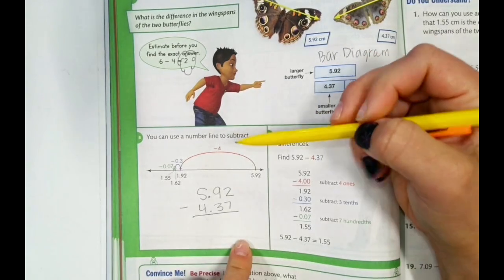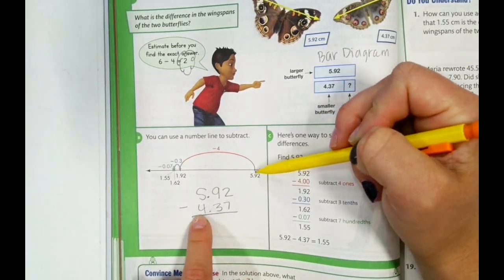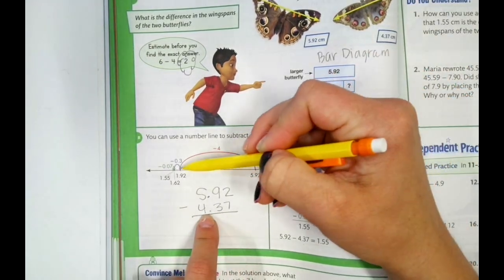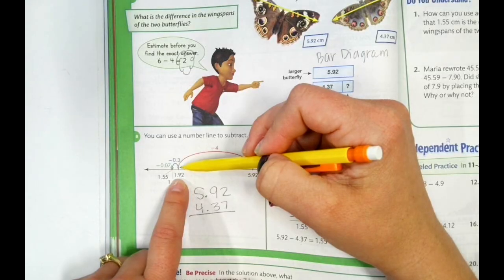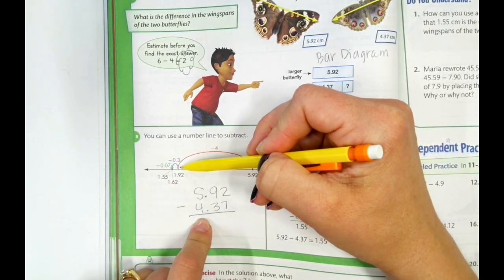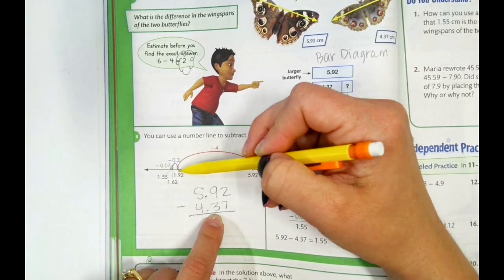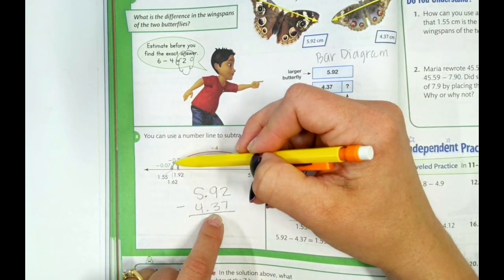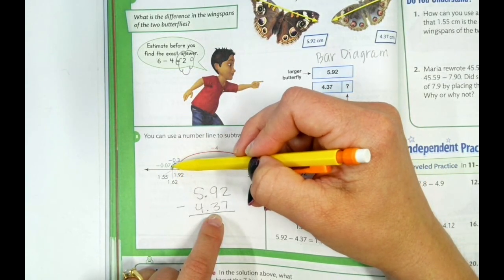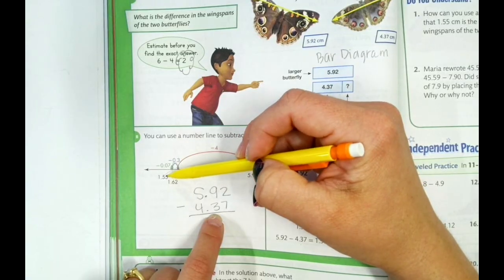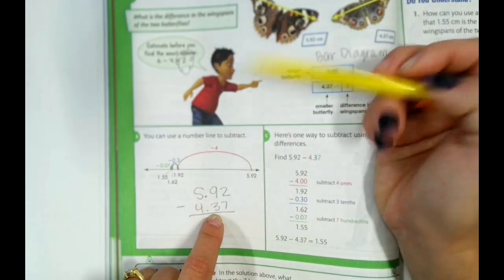So I can hop back my 4 first. So 5.92, hop back 4, and you're going to be at 1.92, okay? Then I could go back 3 tenths, and I'd be at 1.62, and then I could go back 7 hundredths, a really tiny hop. And I would be at 1 and 55 hundredths. So that's one way to solve, okay? I could use a number line.